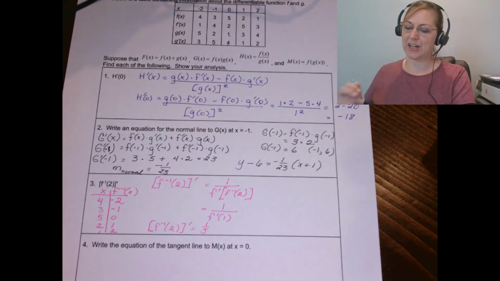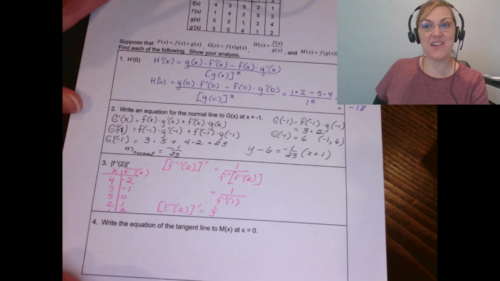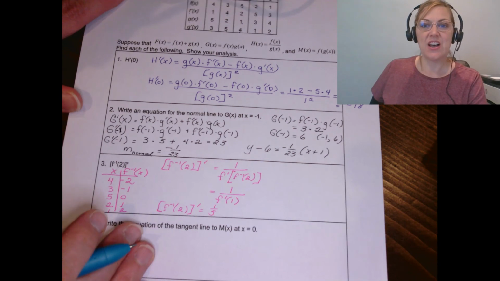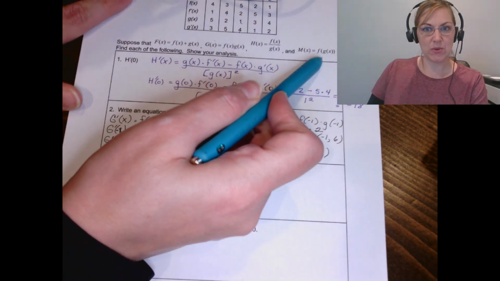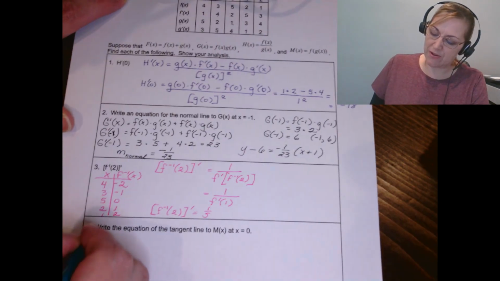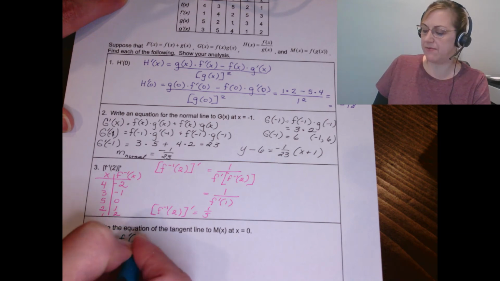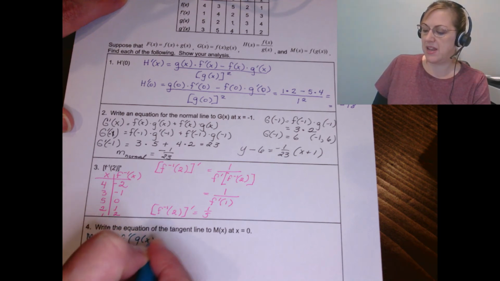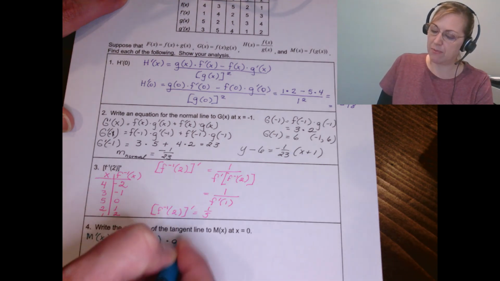All right, just one to go. This time we're looking for the equation of the tangent line, okay, of m of x. So look at m of x. It looks like I'm going to be doing a chain rule. So let's do the derivative first of all. The derivative would be the outside function, derivative of the outside function. That would be f prime of g of x times g prime of x.